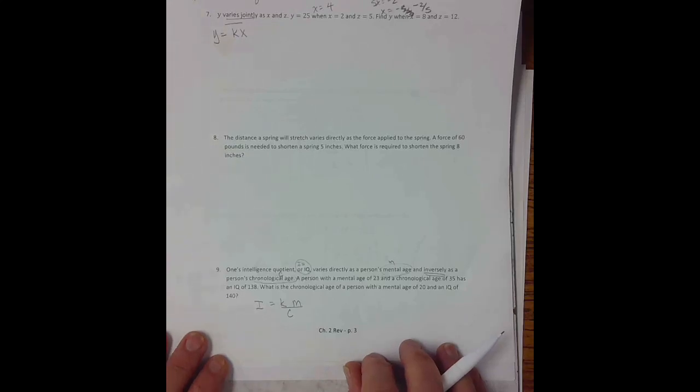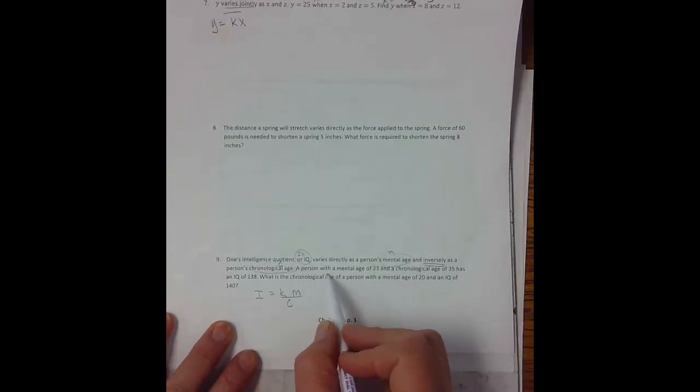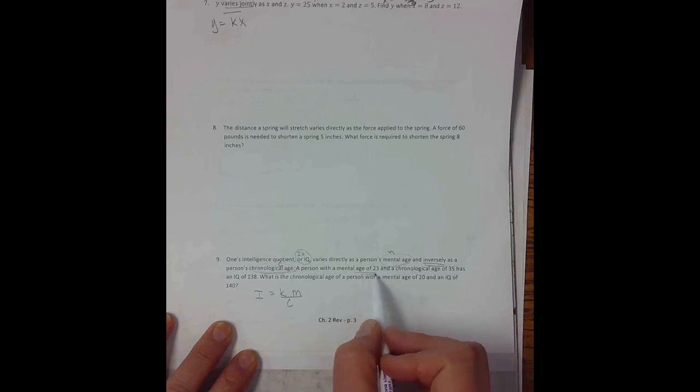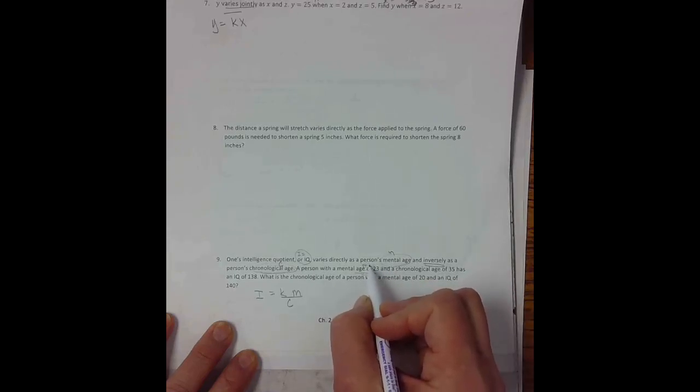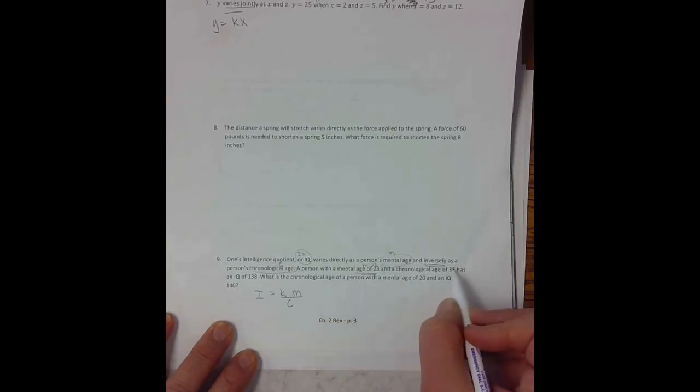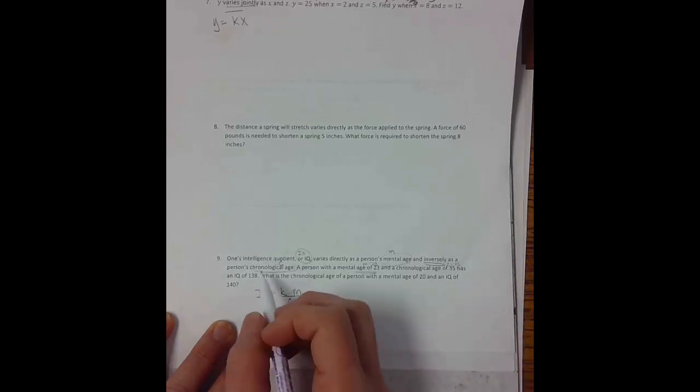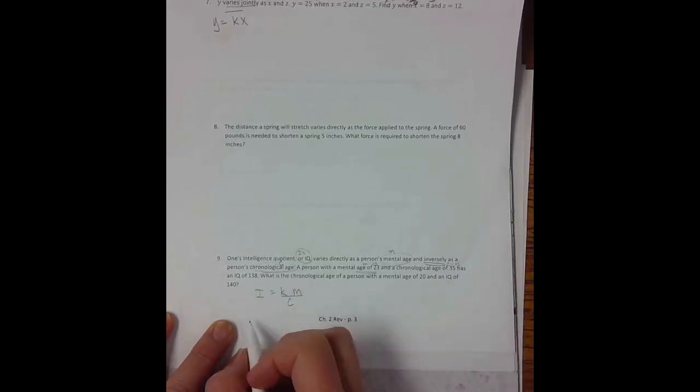Yes, we can. So if a person's mental age is going to be 23, here M is going to equal 23. Chronological age, so C is going to equal 35. And then IQ is going to be 138. We're going to substitute those values in.